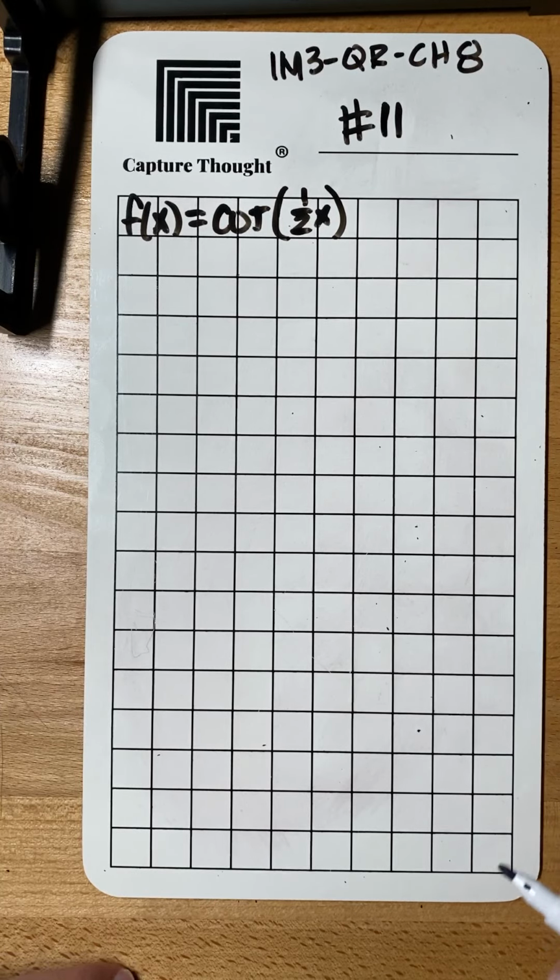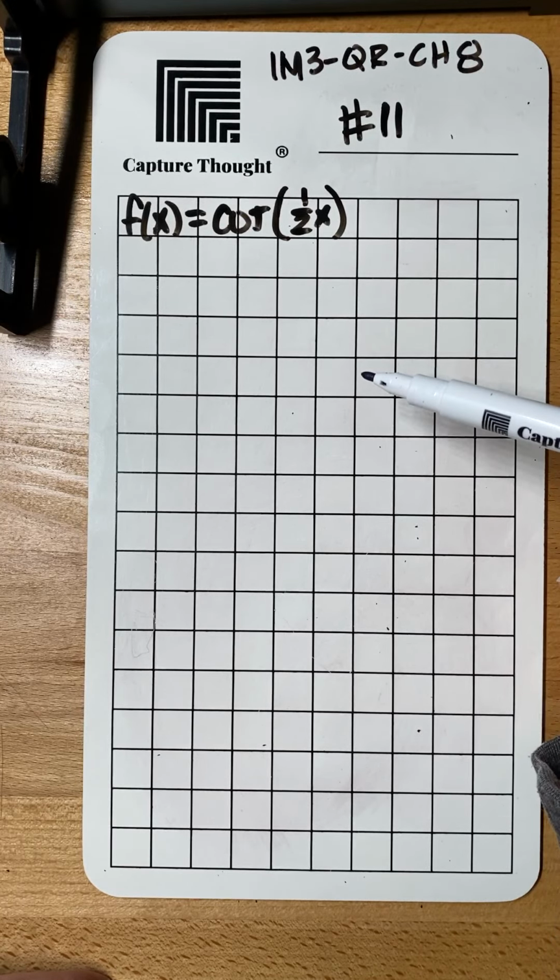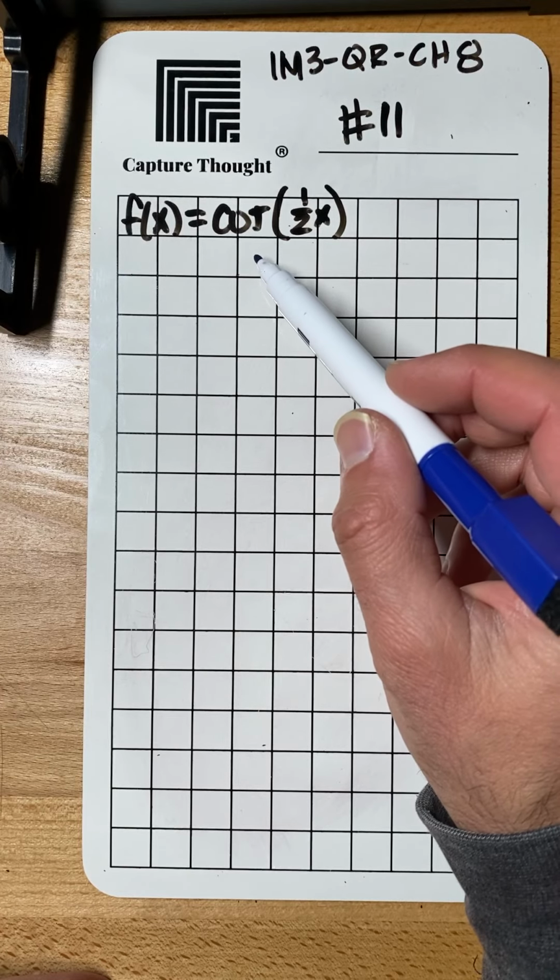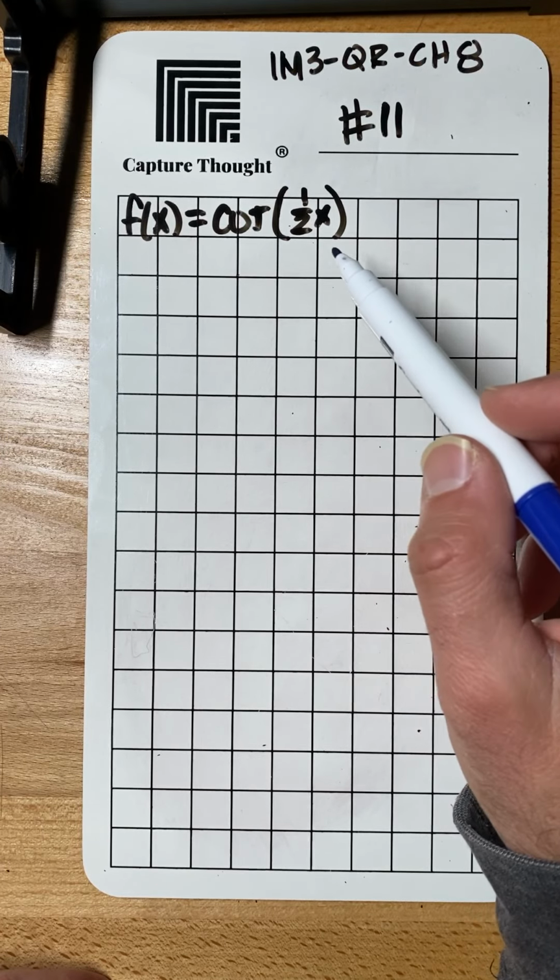Number 11 on the QR code review is asking us to graph one full period of the cotangent of 1/2 x. And so we're going to start off with a cotangent by finding two consecutive asymptotes.